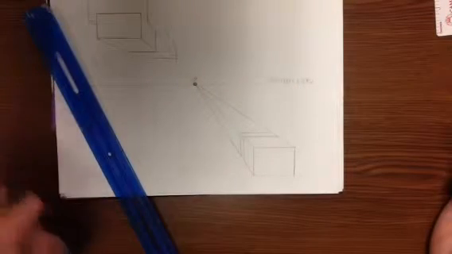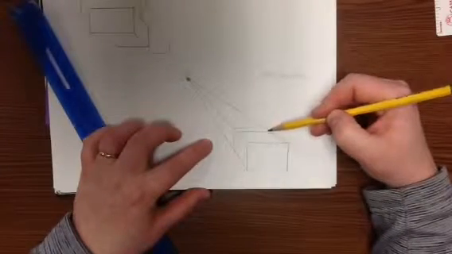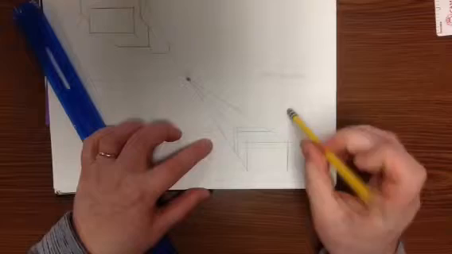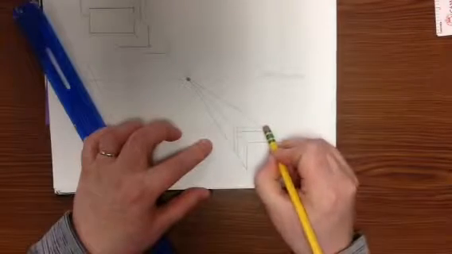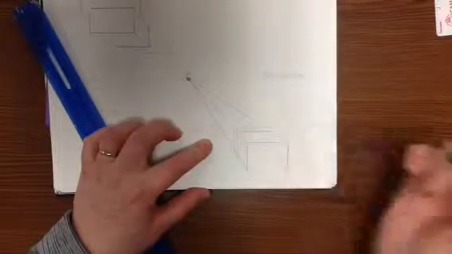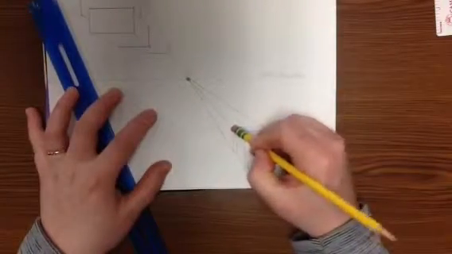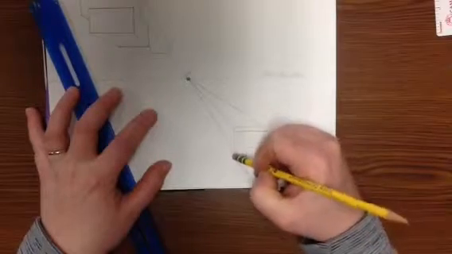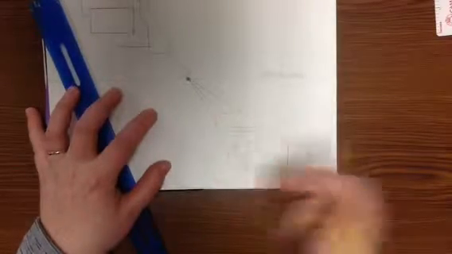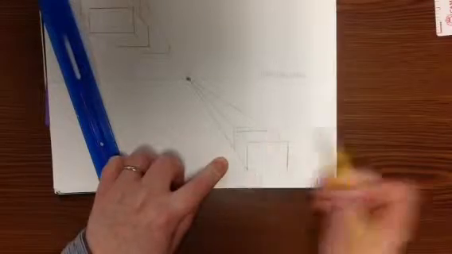Now this is where it gets a little bit tricky, so watch carefully. This little line in between these 2 longer lines, I'm going to take my eraser and erase that line there. Then I'm going to also erase this line in between and then this line down here. So I've erased 3 lines, one from here, one from here, and one from here.